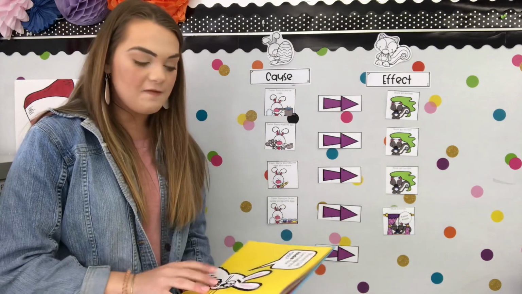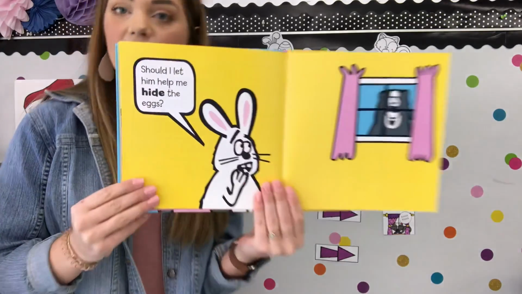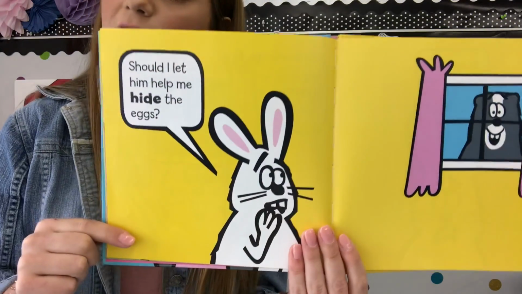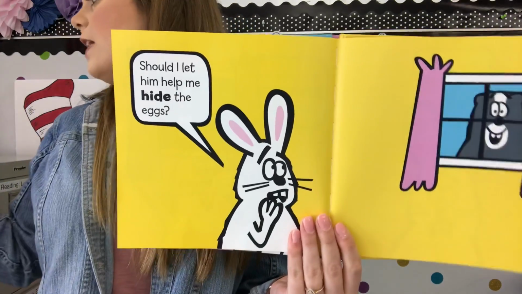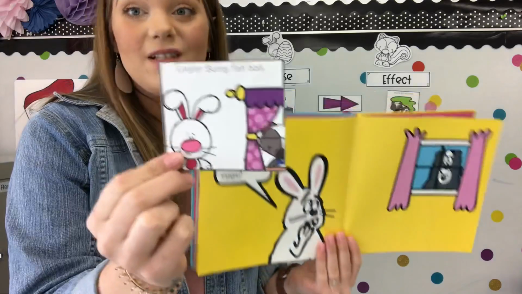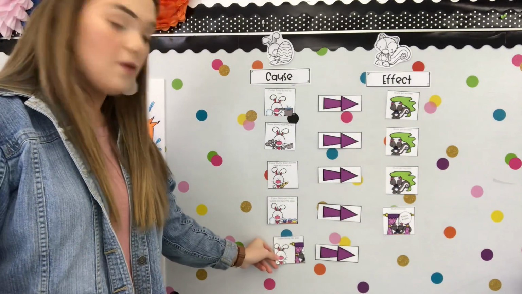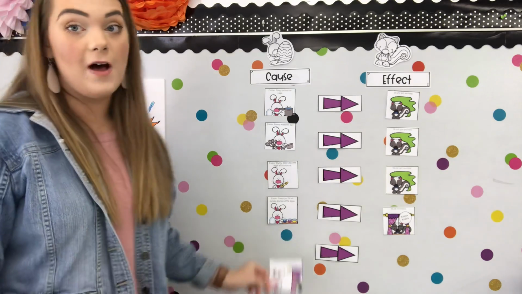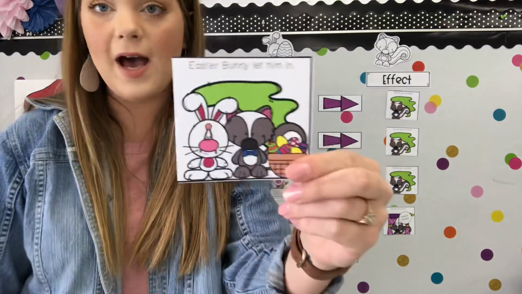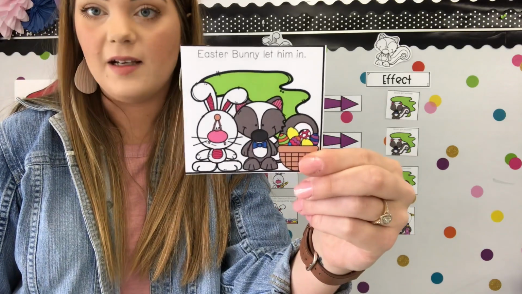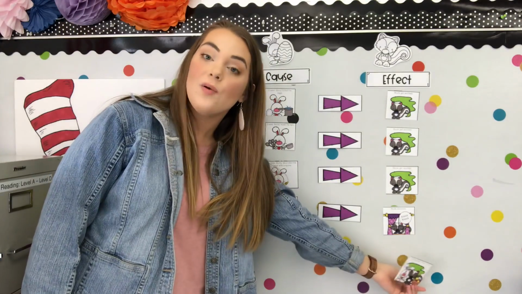So our last cause and effect is going to be whether or not the Easter Bunny lets him back in. So if you look at his face, he's kind of starting to feel bad that he maybe kicked the skunk out. So the fifth cause is going to be the Easter Bunny kind of started to feel bad. So that's going to go here. And then what happens because he felt bad? That's going to be our effect. So because the Easter Bunny felt bad, he let the skunk back in. Alrighty, so that's going to be our last effect over here. I'll tape it up and then I'll show you all of them put together.